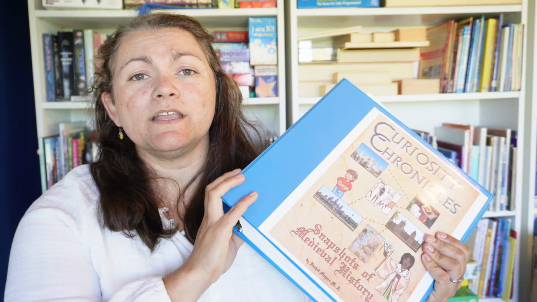But this has a couple chapters in it, one on the Aztecs, one on the Incas, and then I think two chapters on the Europeans that came over to that area of the Americas. So I will be telling you which ones we used for each section as we go.